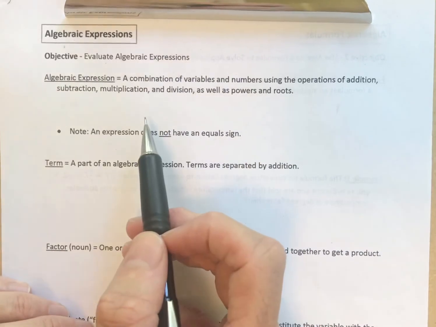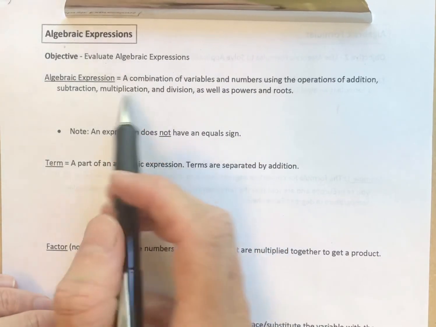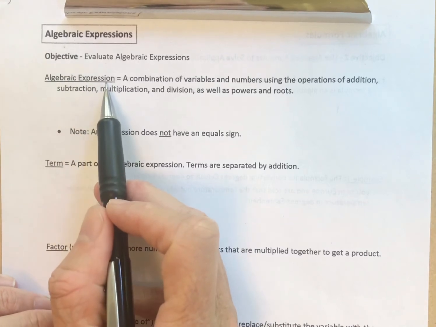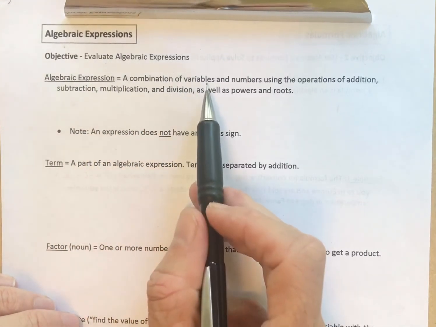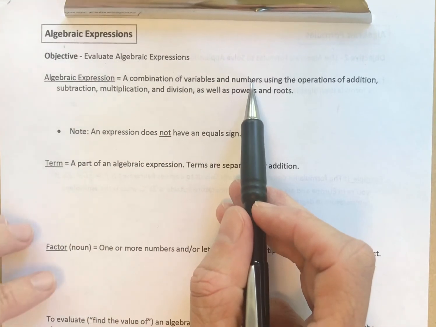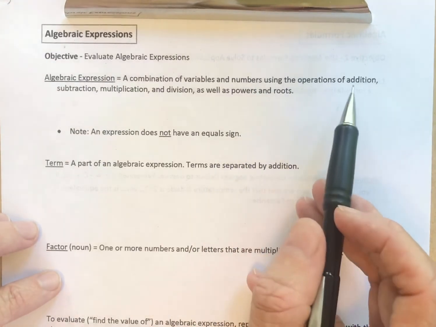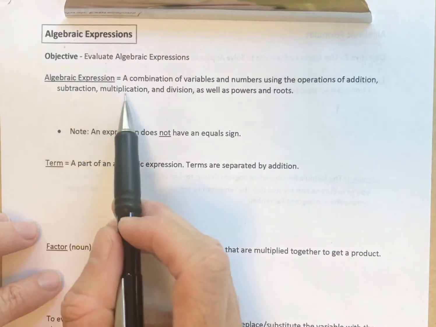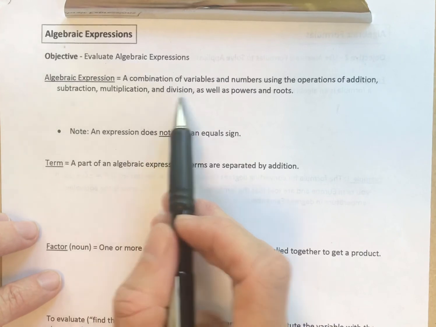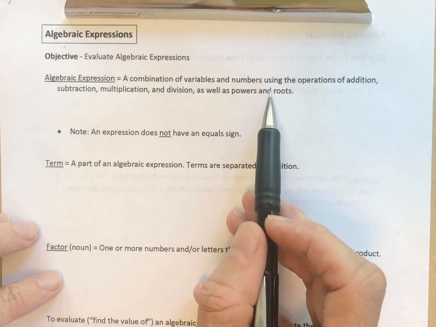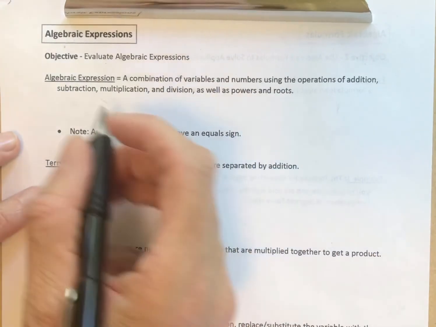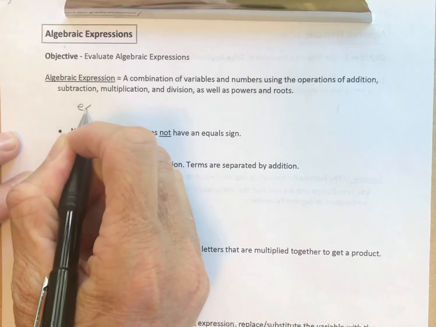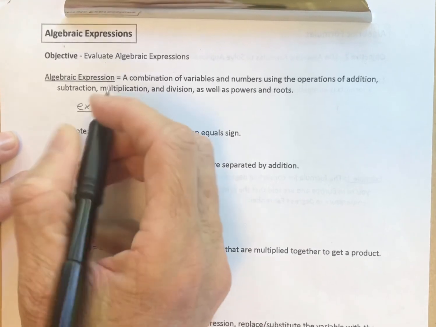define what an algebraic expression is. An algebraic expression is a combination of variables and numbers using the operations of addition, subtraction, multiplication, and division, as well as powers and roots. Well, how about some examples? Okay, so let's take a look at 3 examples.